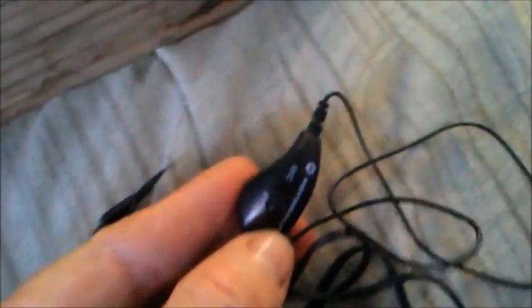So you have the ability to turn it on to voice operated if you wish for it to automatically come on when you speak. It also has a PTT button, or a push to talk button, on here if you do not have it set up for the Vox.